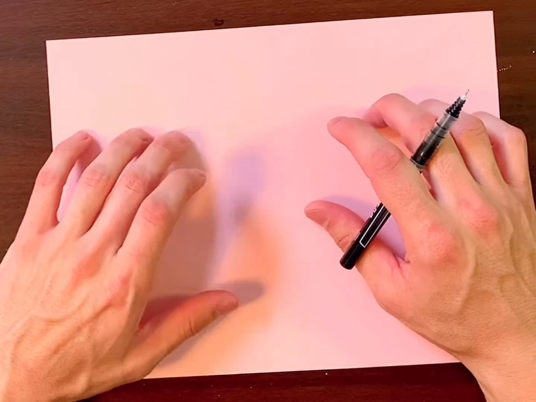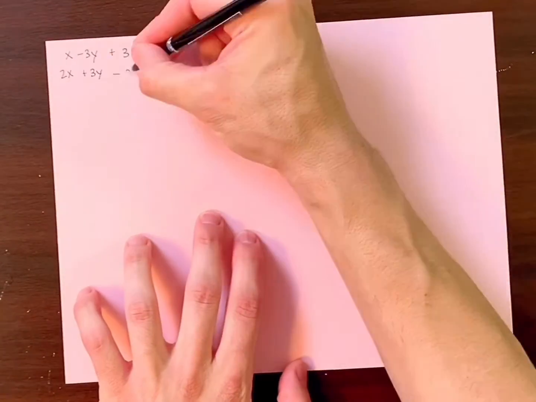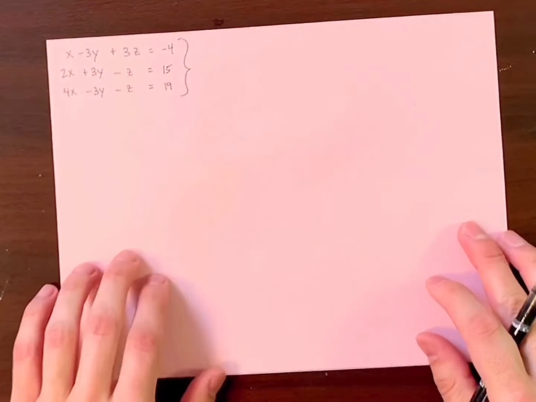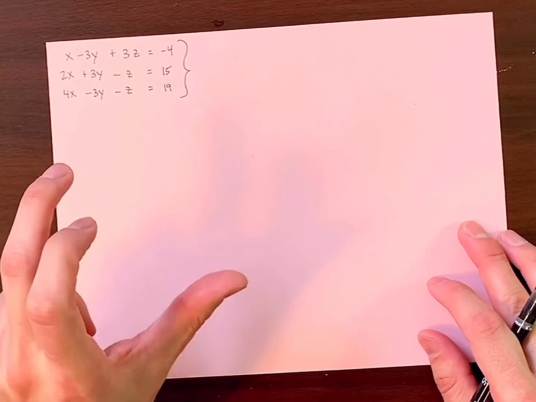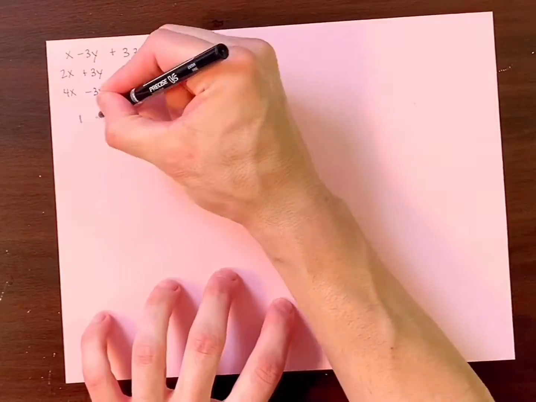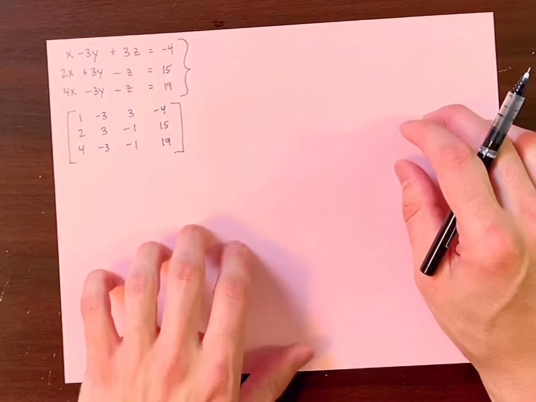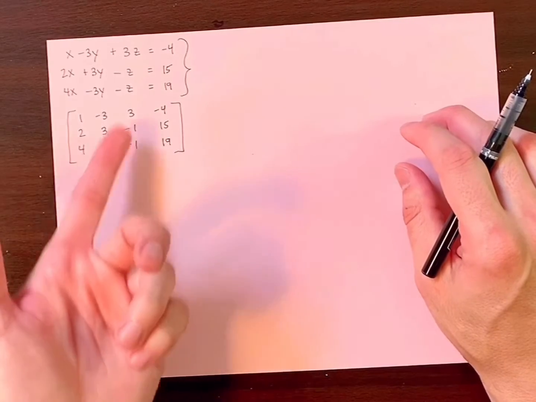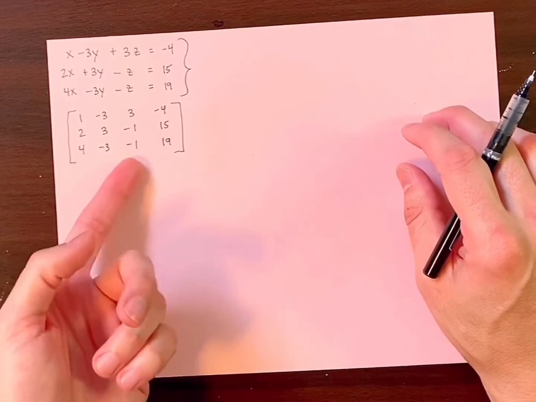Consider the following system of equations. Now, let us turn this system into a matrix that is an augmented form. And I believe that a couple of videos back, we discussed how to solve the system using augmented matrices. So let me begin that process.